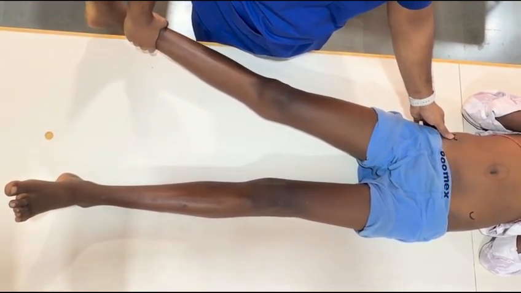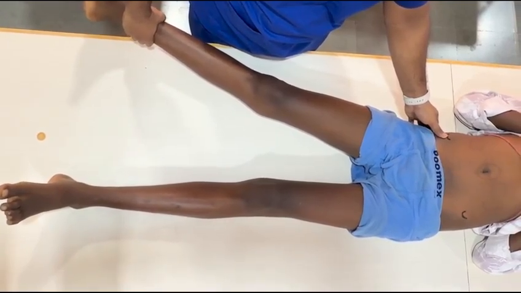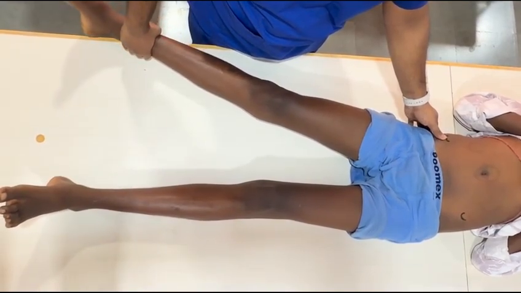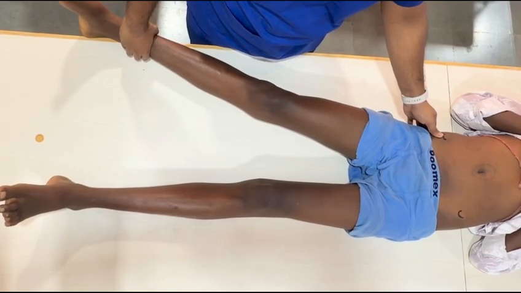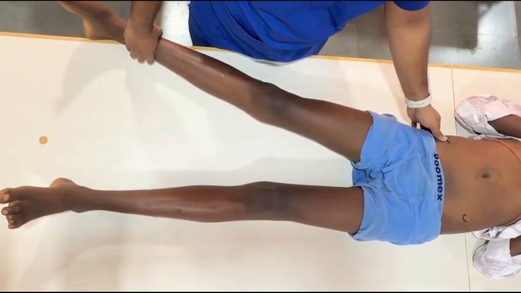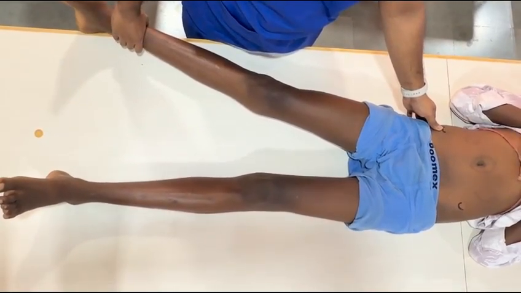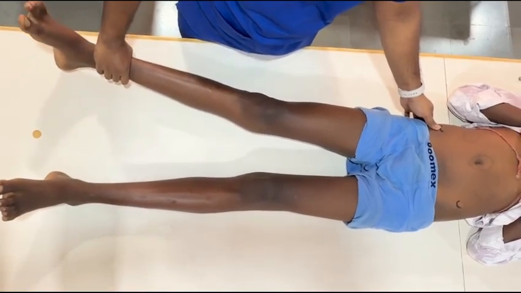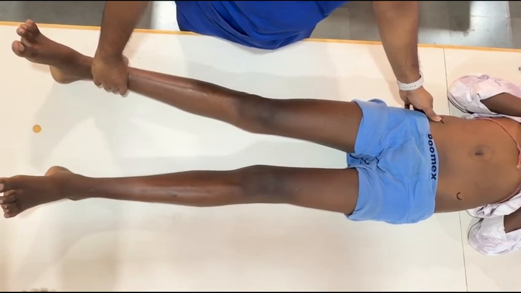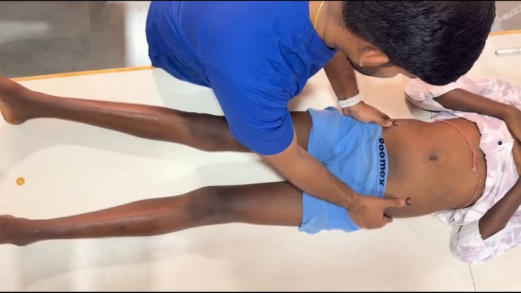Continue to abduct and ASIS on the affected side will start moving upwards after the free abduction is complete. Stop abducting once the ASIS of the affected side comes to lie in line with the opposite side ASIS. Next, start adducting the affected hip joint and the moment the ASIS on the affected side just begins to move down, stop the adduction. Now the pelvis is squared as both ASIS are at the same level.